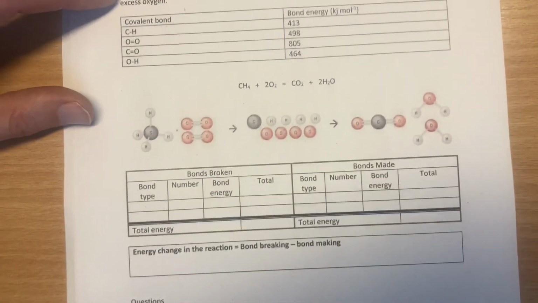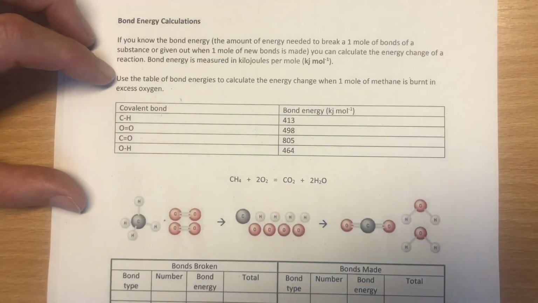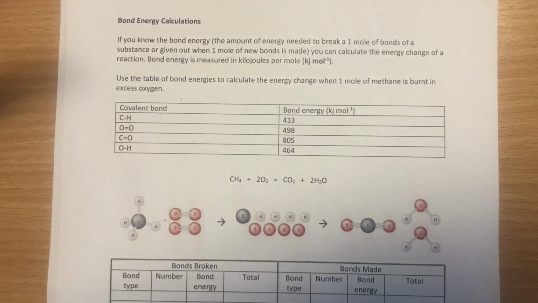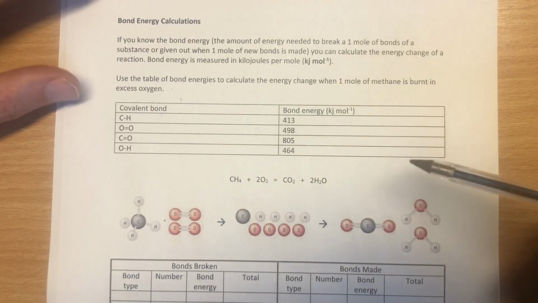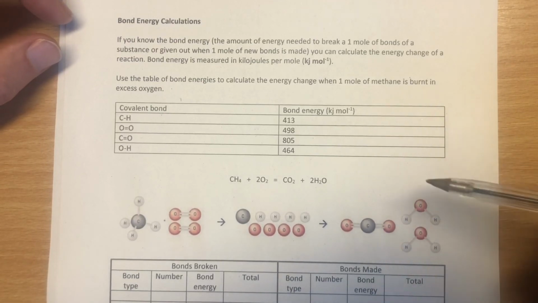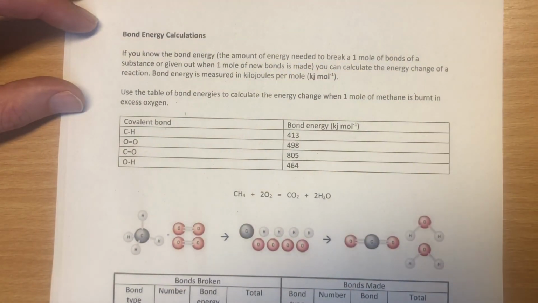That is the end of that video explaining why reactions are exothermic and endothermic. What we're going to do in the next exothermic endothermic videos, we're going to look at putting a number to the overall exothermic or endothermic nature of the reaction by doing some bond energy calculations. That's the next video.